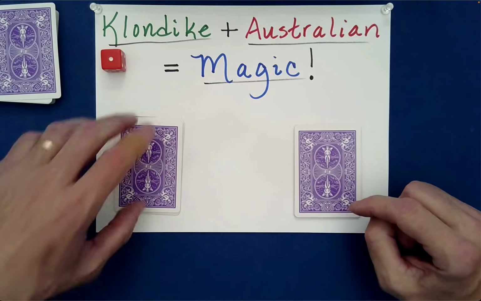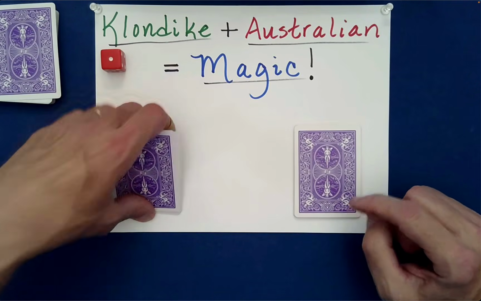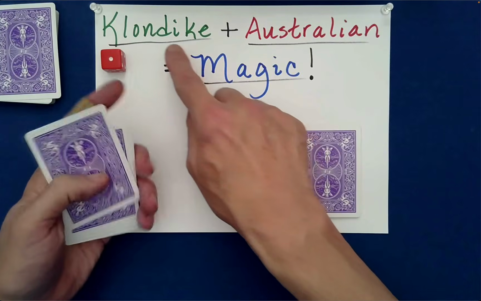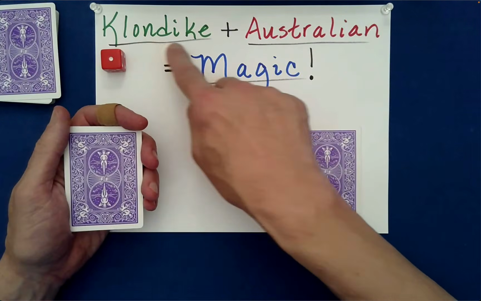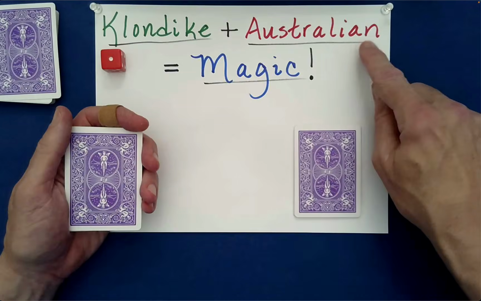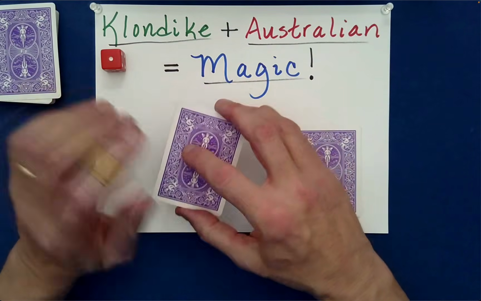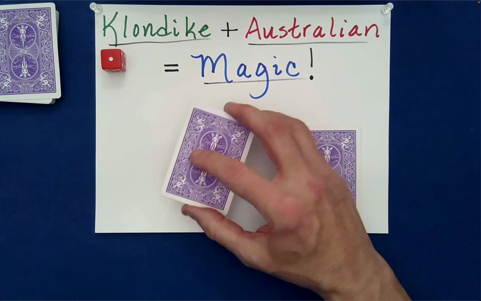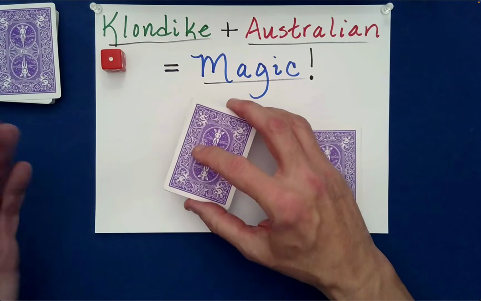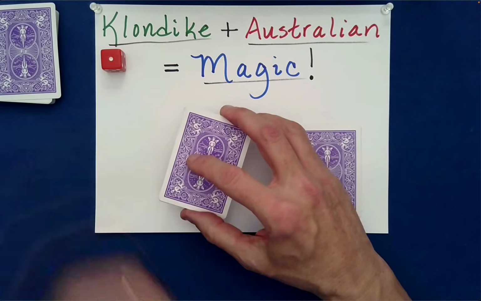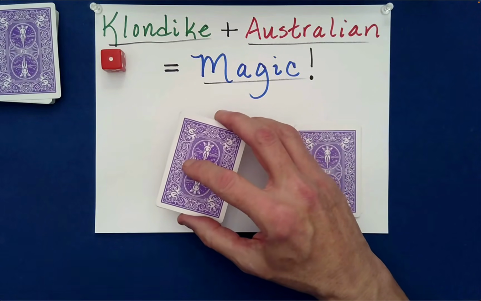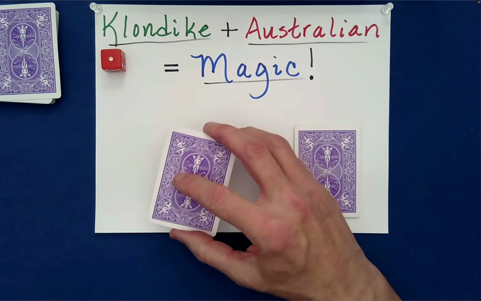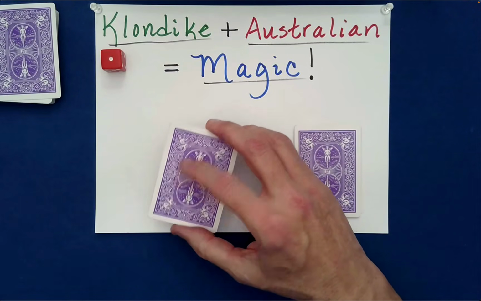Okay. Now what we're going to do to kind of prove our point about the amazing connection between the Klondike Shuffle and the Australian Shuffle, we're going to perform the Australian Shuffle. And it's going to lead to a single lone surviving card. There'll be a single card in our hand. And that will be a card of interest to us, considering that it survived all of this mixing.